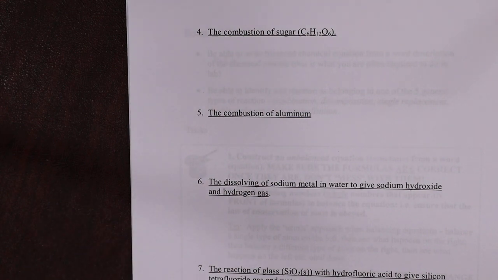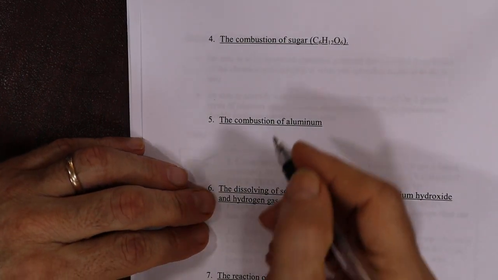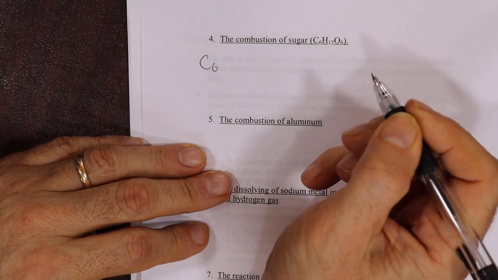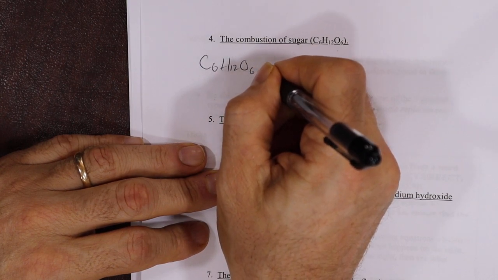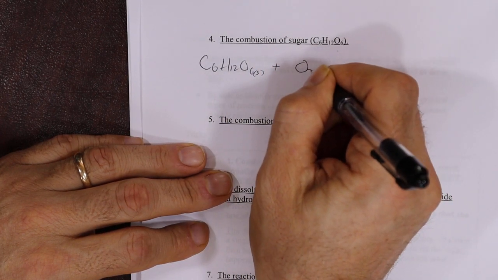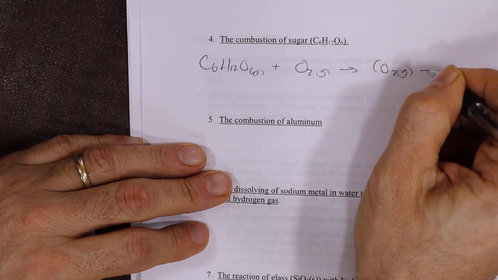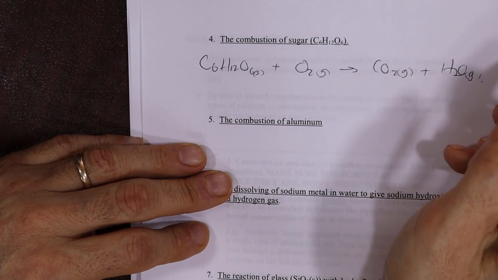All right. So a couple of little harder examples. The combustion of sugar, it's a hydrocarbon, okay? So C6H12O6 solid plus oxygen gas turns into, again, combustion of an organic, always carbon dioxide and water, okay?